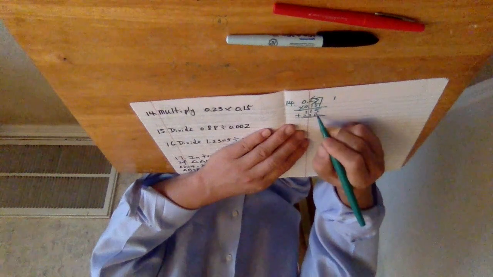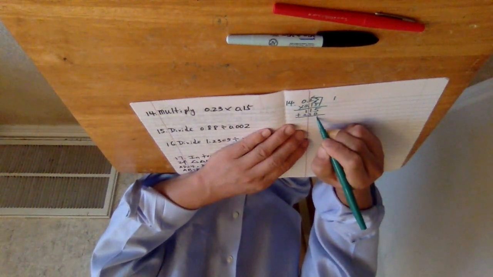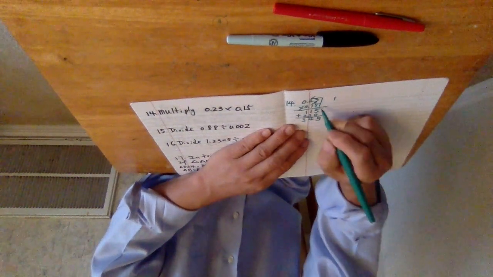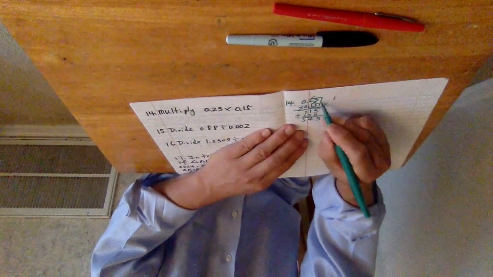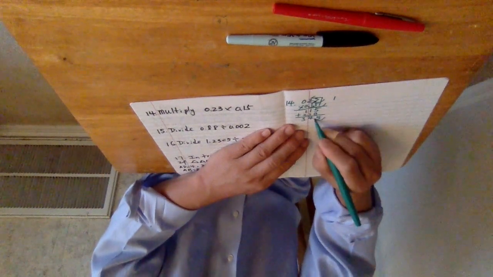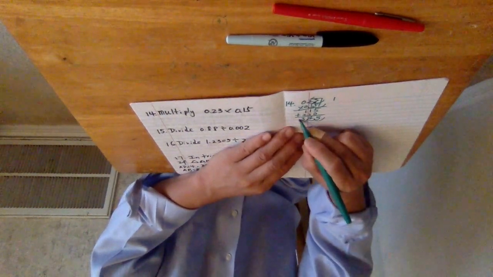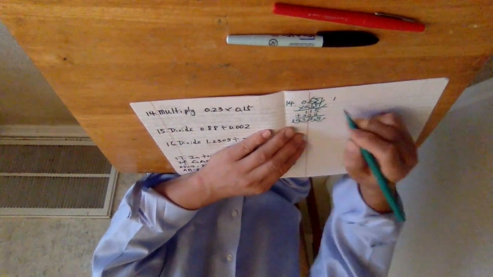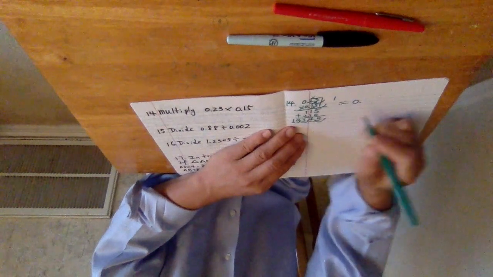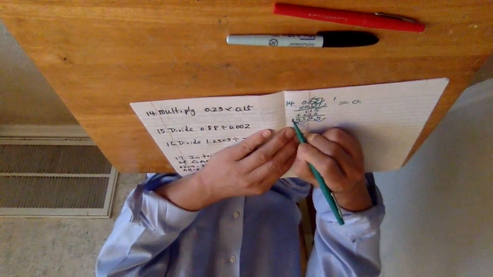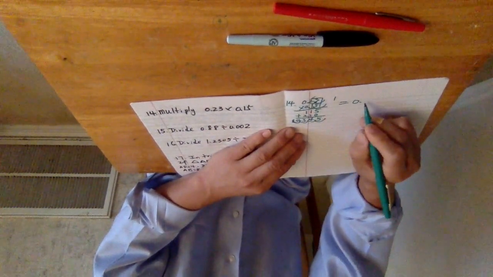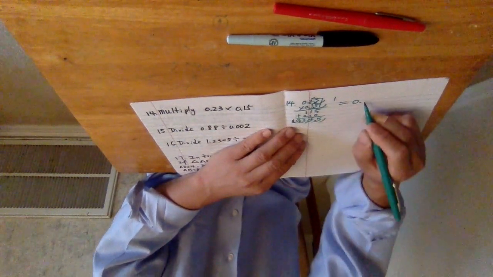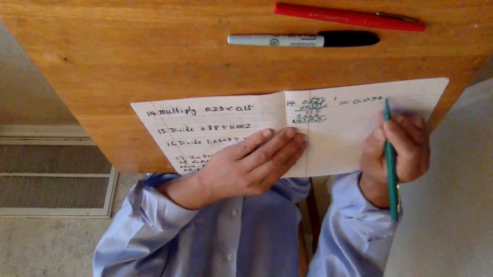Add these numbers up. It becomes 5 plus 0 is 5. 1 plus 3 is 4. 1 plus 2 is 3. Now we count how many decimal places? 1, 2, 3, 4. You make sure you count all the decimal places. Okay, so the answer is 0.0345.